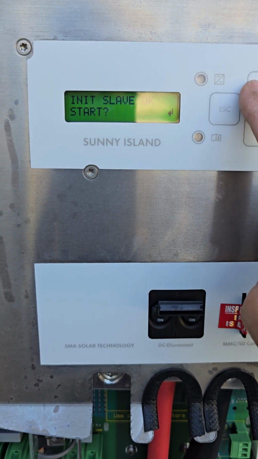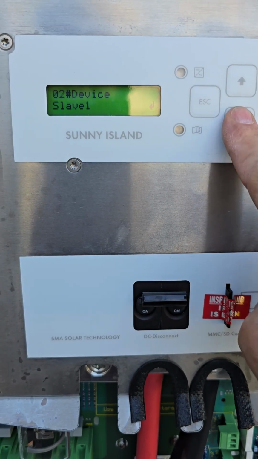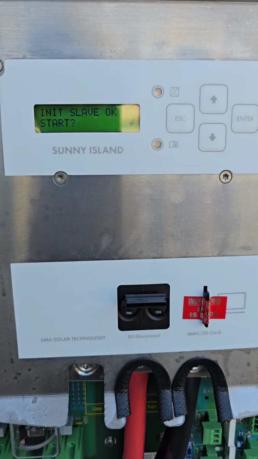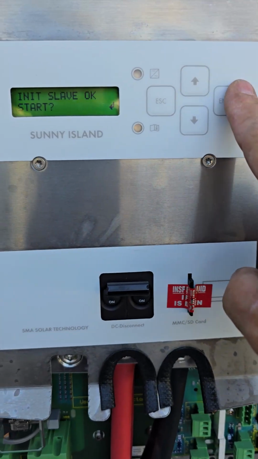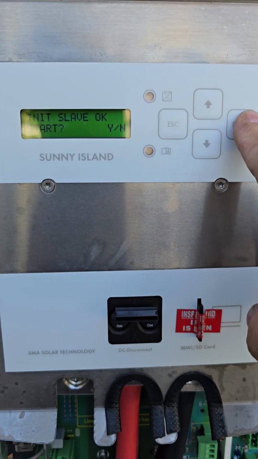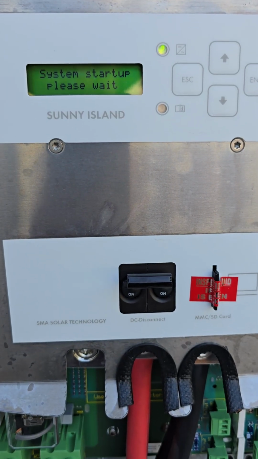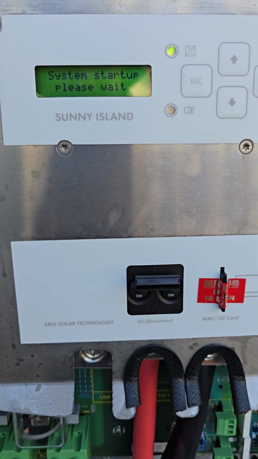And if you notice, that's it. There's no other settings in here, because when you're a slave, you get all your configurations from the master. So anyway, I'll say, okay, init slave, yes. Now he's going to come up and say, waiting for master here in a second.